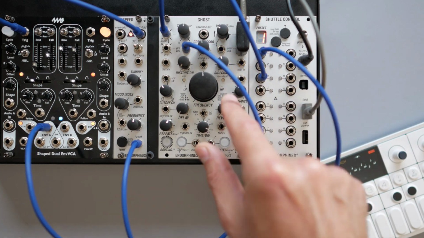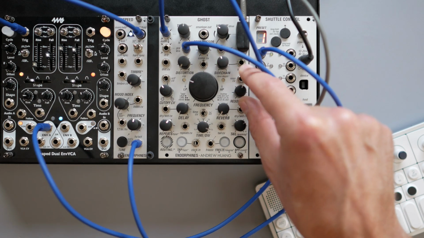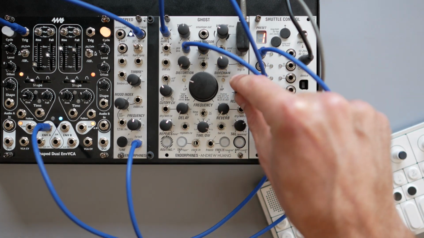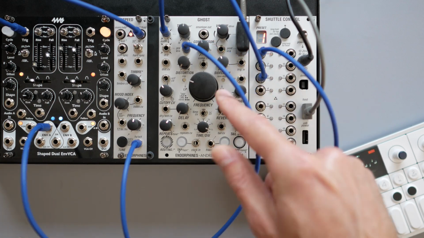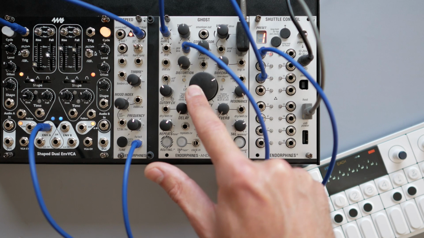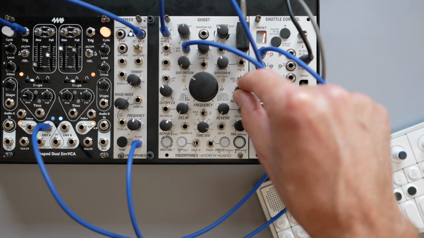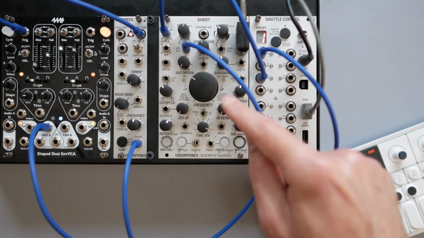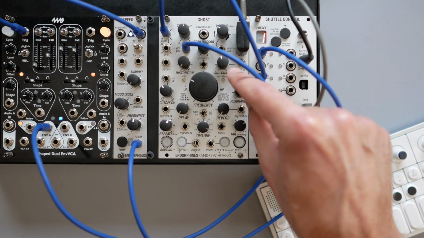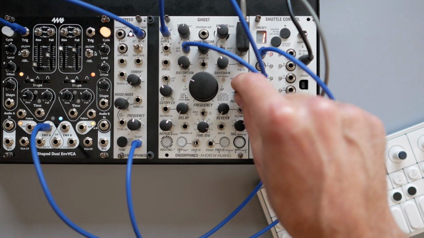Of course we got resonance as well, which I think is quite subtle, or rather it's not aggressive even when you turn it up all the way. So it's a very usable resonance, and yeah, your signal will never get too intense basically. Some people might like that, some people might not. I personally like it. And it doesn't self-oscillate.